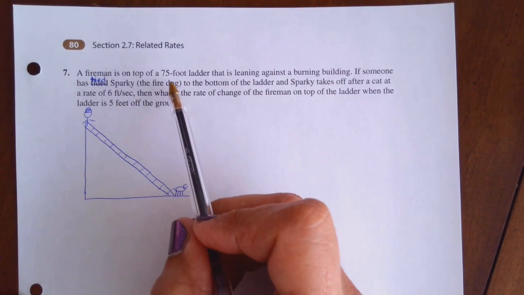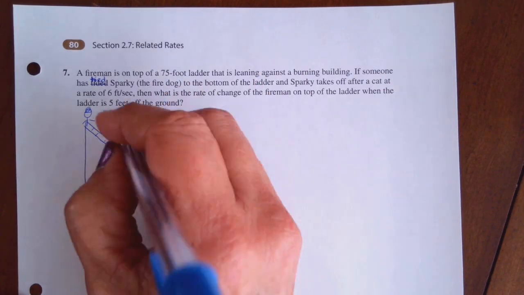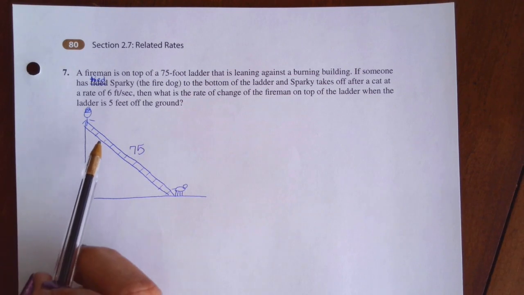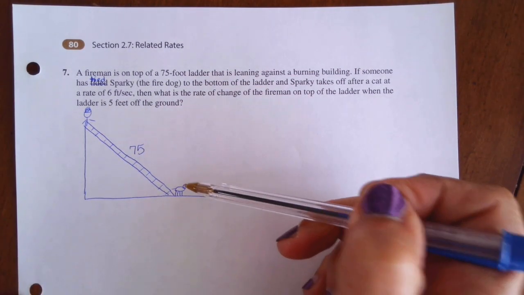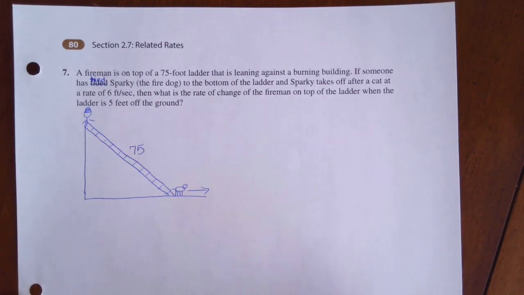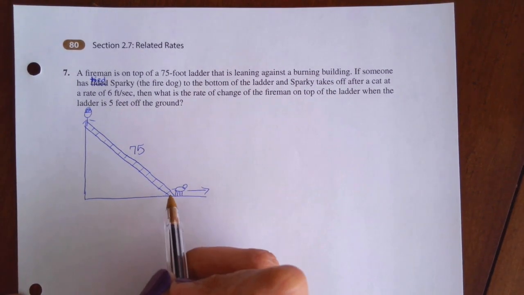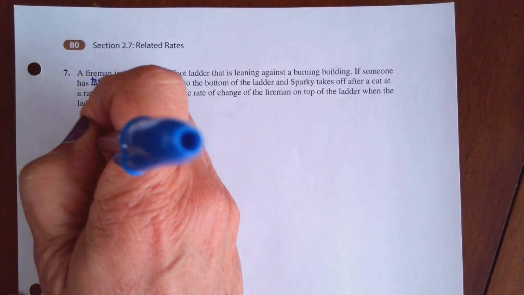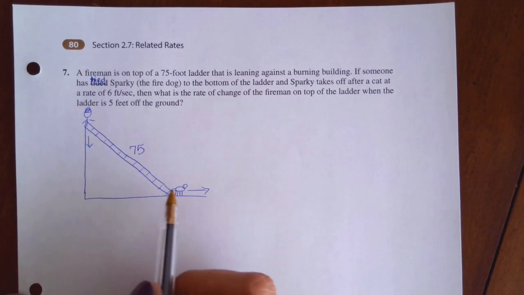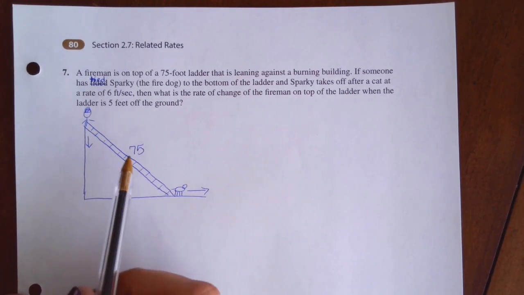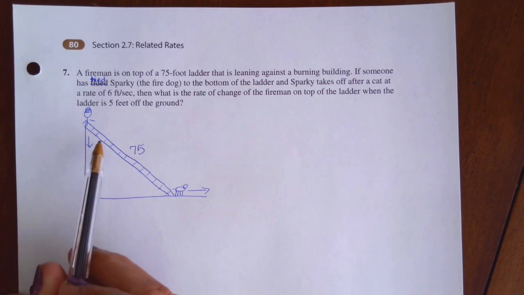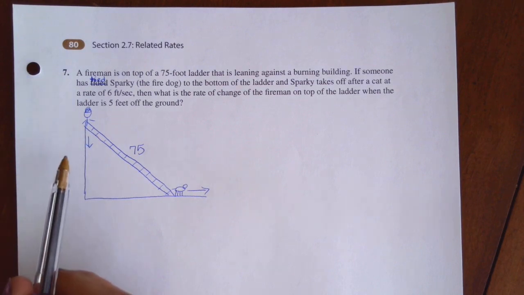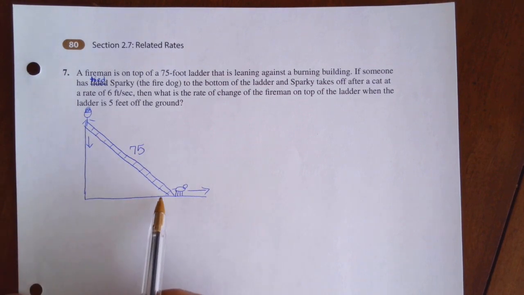All right, so let's talk about this picture. The fireman is on top of a 75-foot ladder. This ladder, 75 feet, is a constant, right? Once Sparky heads this way after the cat, the bottom of the ladder, because it's tied to him, is going to move this way, and this side of the ladder is going to come down. But whatever's happening to the rate, the fact is that this side, 75, will remain 75. The lengths of these two other sides will change, right?